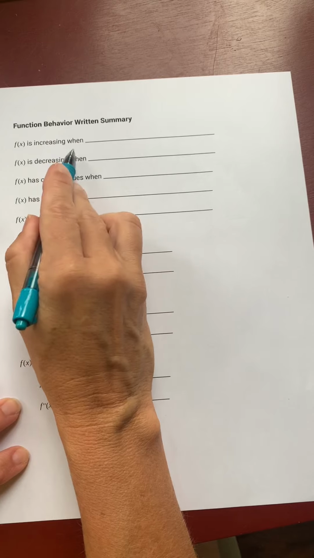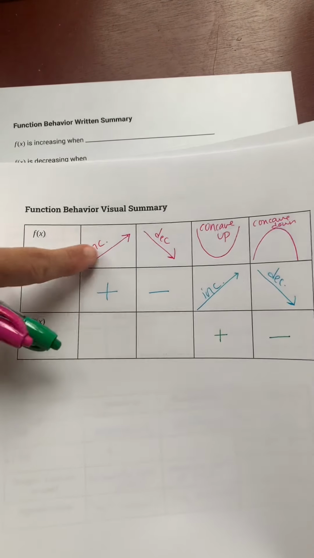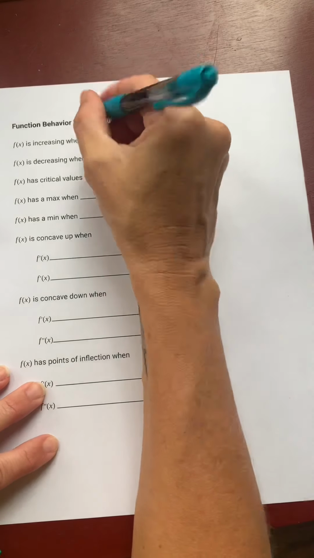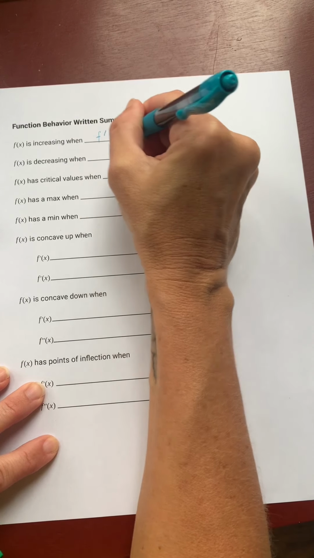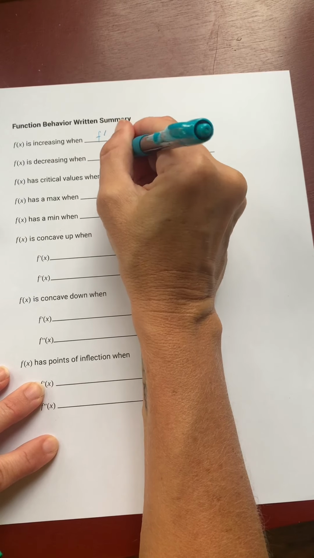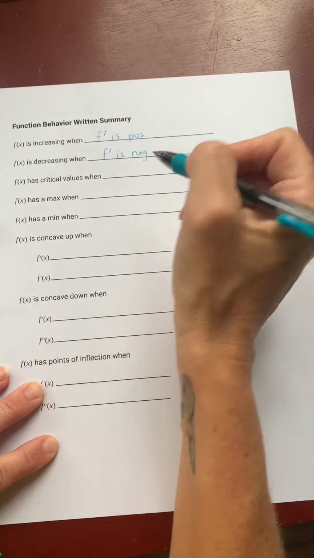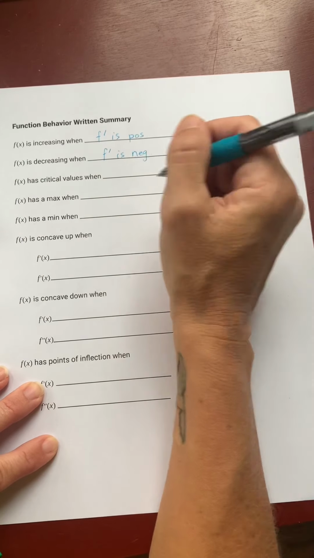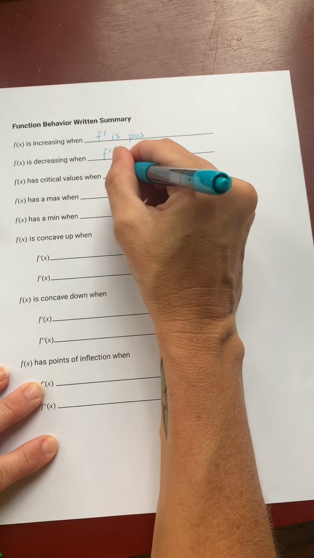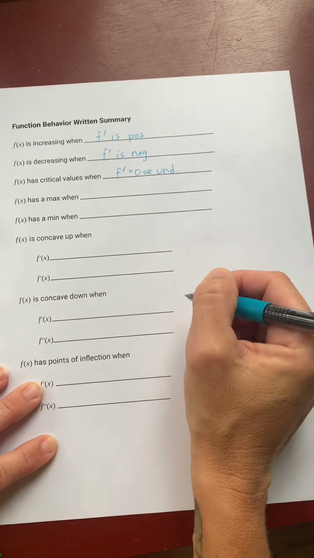So f of x is increasing when? If you need to go back and look, well, when is f of x increasing? It's increasing when the derivative is positive, when f prime is positive. F of x is decreasing when f prime is negative. So use this to test yourself. F has critical values, we didn't actually say that on the thing, but critical values when the derivative is 0 or when the first derivative is undefined.